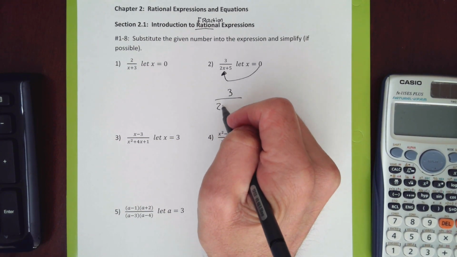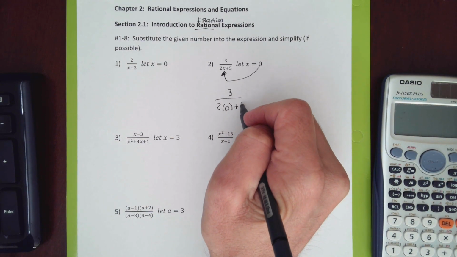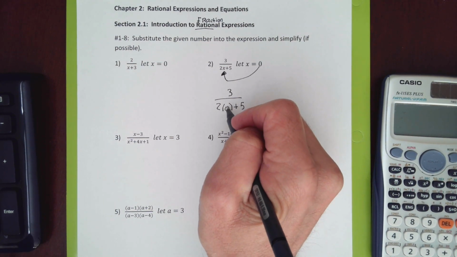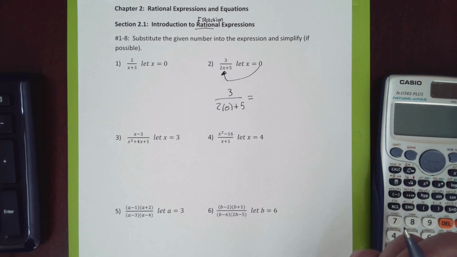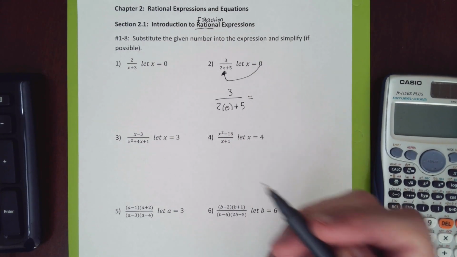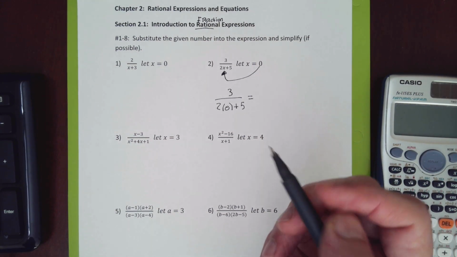And my answer is just going to be a number, and it's not going to be x equals a number, because in this case x is 0. Usually if I plug a number in for x, what comes out I might call y, so I might say y equals, but that's not really even appropriate here.